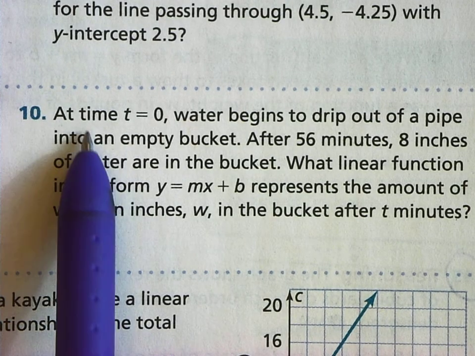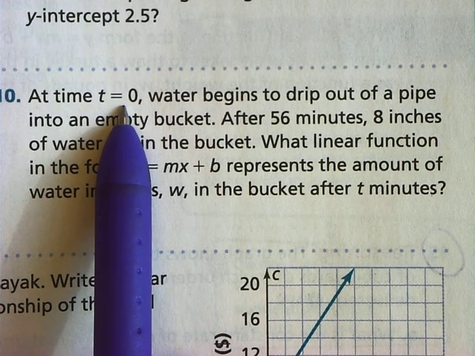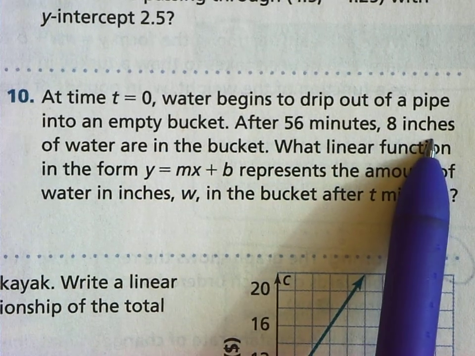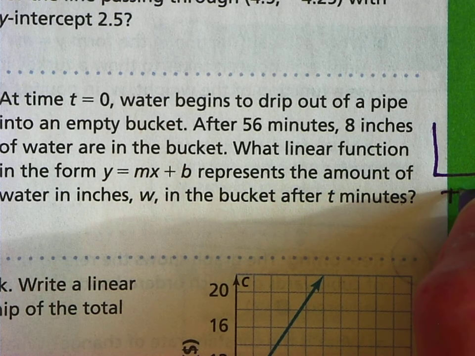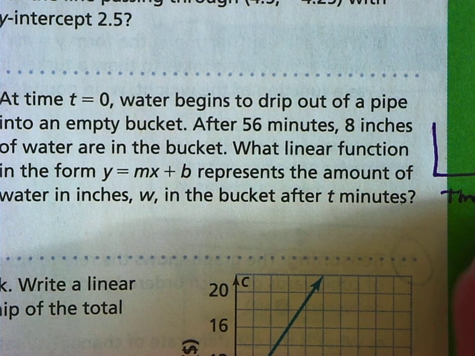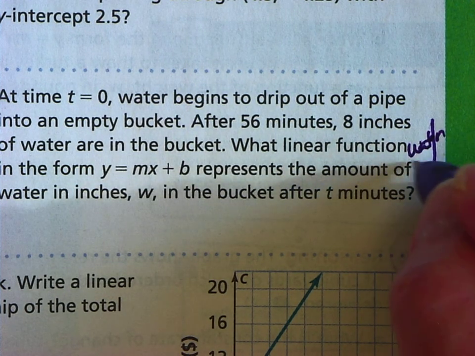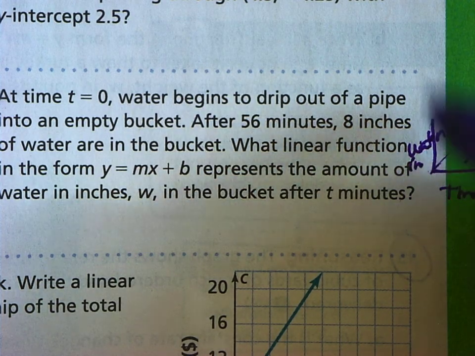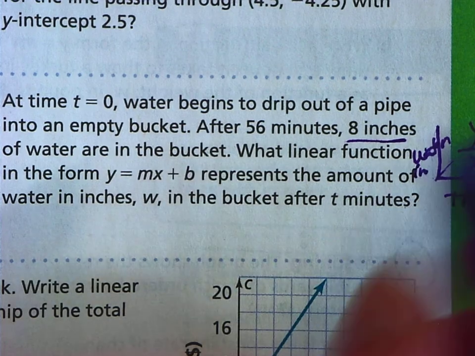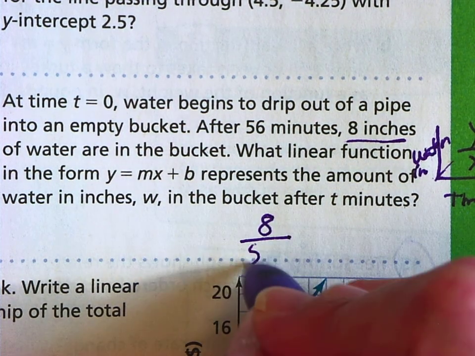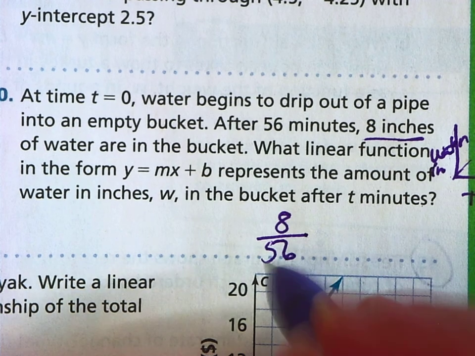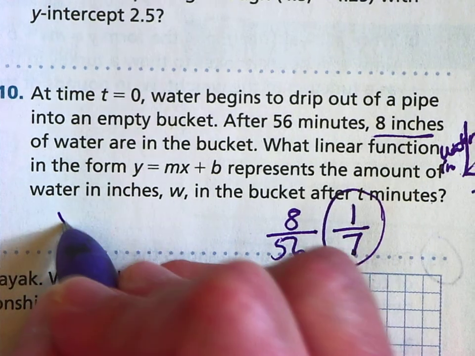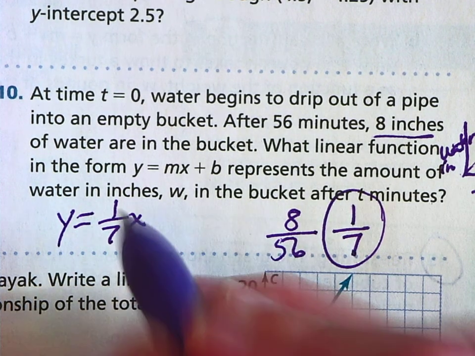Okay, let's try another one of those. So we have time is t equals 0, so that means it starts at 0, 0, and water begins to drip out of a pipe into an empty bucket. After 56 minutes, 8 inches of water in the bucket. Okay, so folks, if you're looking at a graph, remember time is on the bottom, and the water in inches is the y. So y divided by x, because it starts at 0, 0. So the y number, which is the inches, 8 divided by 56, y divided by x. So that actually reduces to 1/7. So 1/7 is your slope. So if you wrote it y equals 1/7 x using x and y, that's what it would look like.